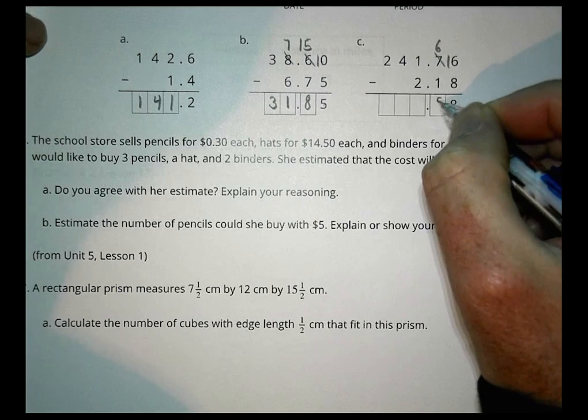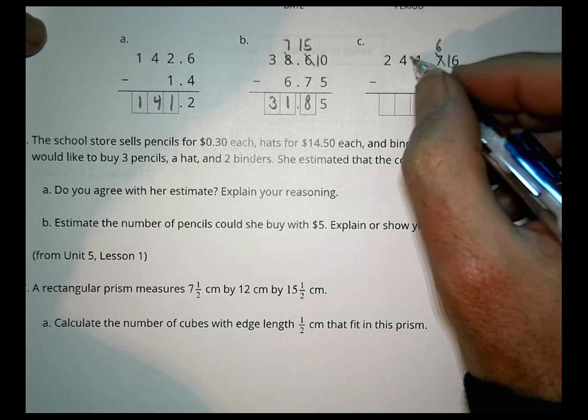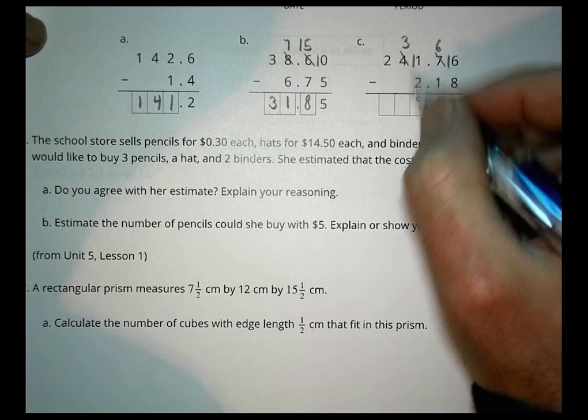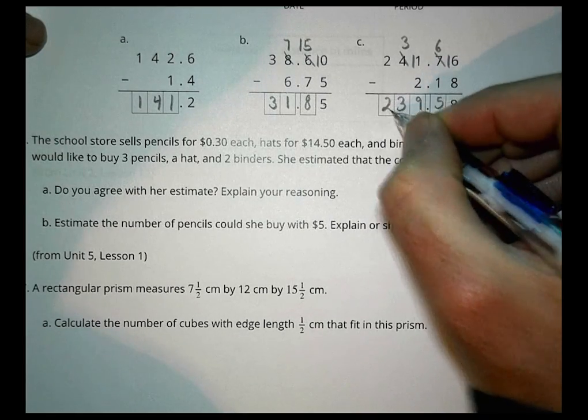6 minus 1 is 5. 1 minus 2, I can't do it, so I borrow from here. 11 minus 2 is 9. 3 minus nothing is 3, and 2 minus nothing is 2.